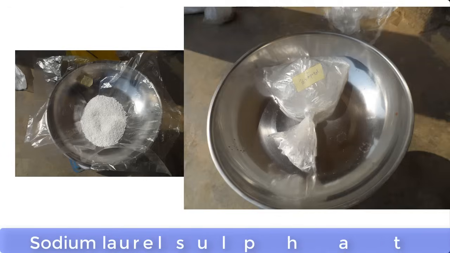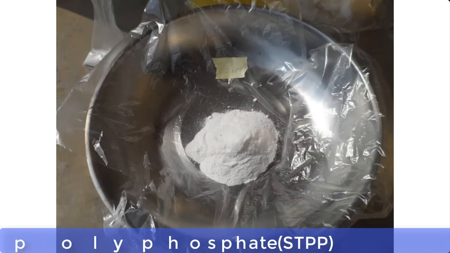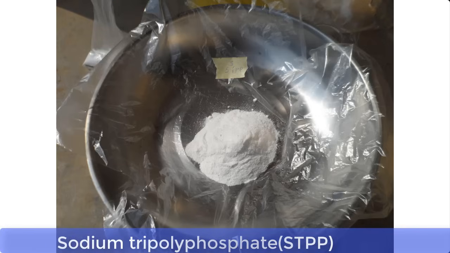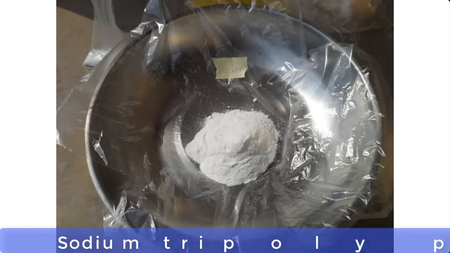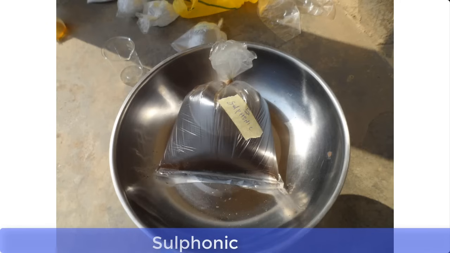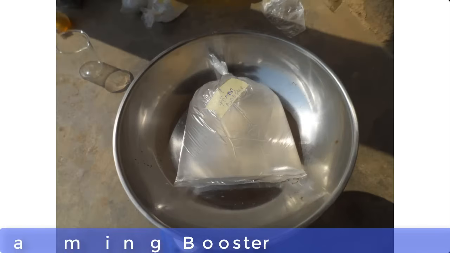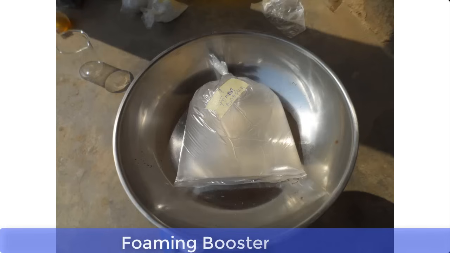The next chemical in this category is STPP. STPP, which is also called sodium tripolyphosphate, looks very much like table salt. Sulfonic, which is the next chemical in this category, is a very thick, dark chemical like honey. And the last one here is foaming booster, a transparent chemical which helps to boost the foam of the soap. In the group 4 category, order is not important. You can start with any one and end with any one.